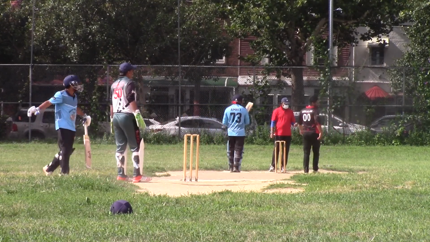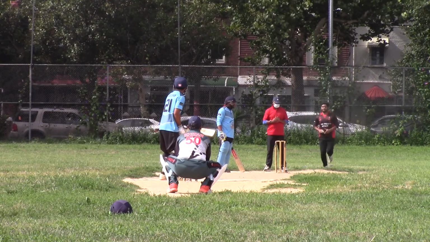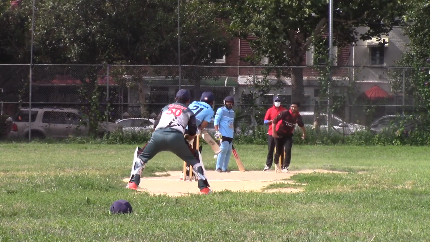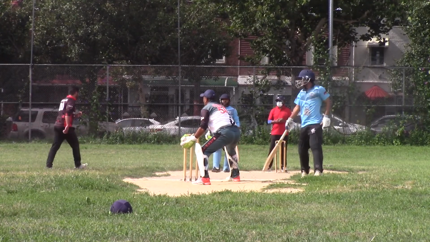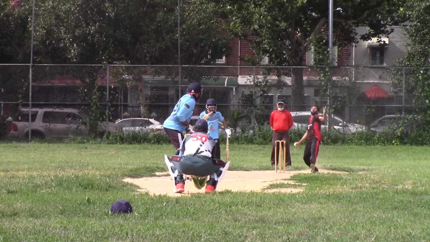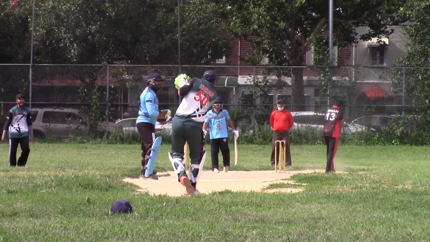Another misfield, resulting in another single. Tanveer's trying to get off strike. And Mert was just stuck at the non-striker's end.